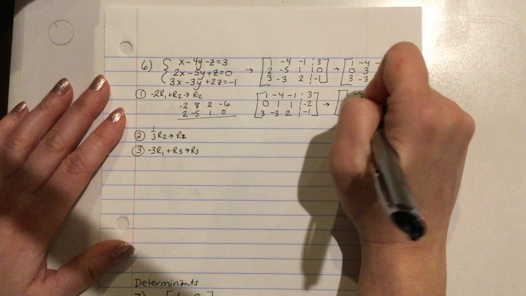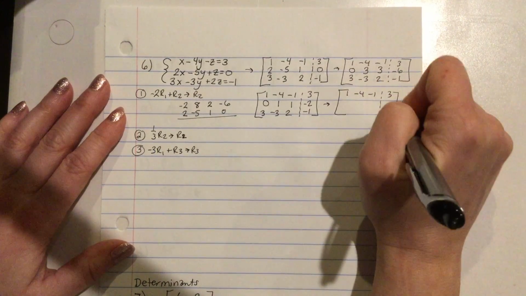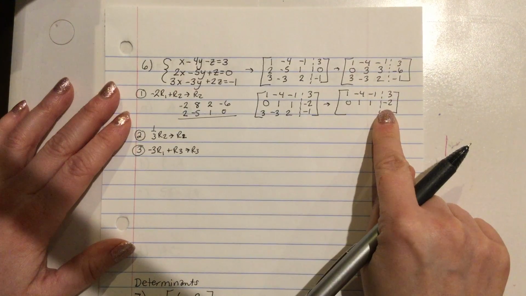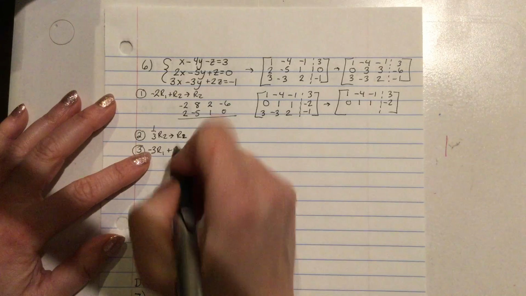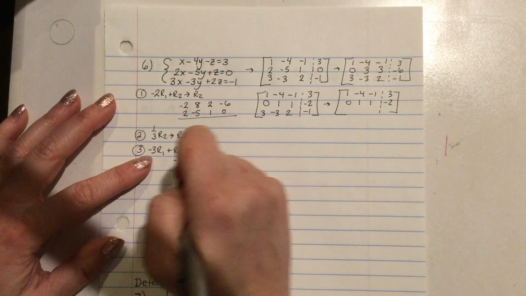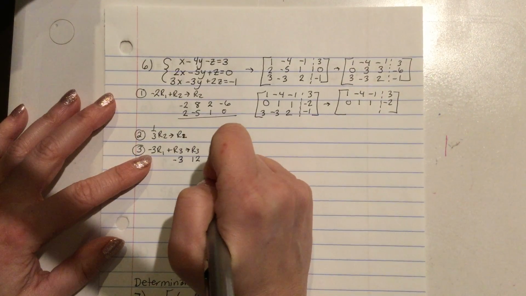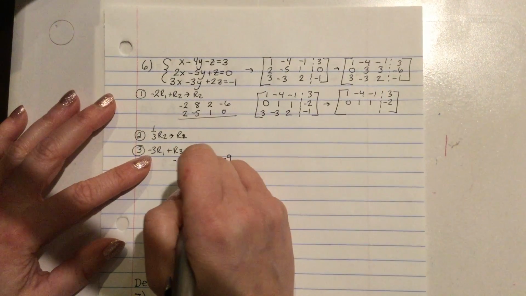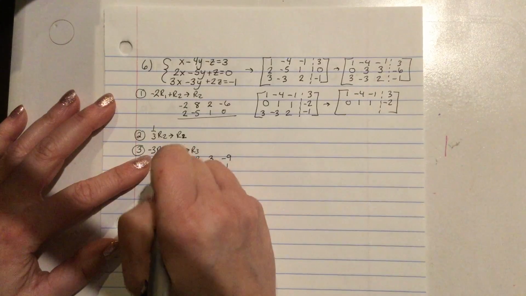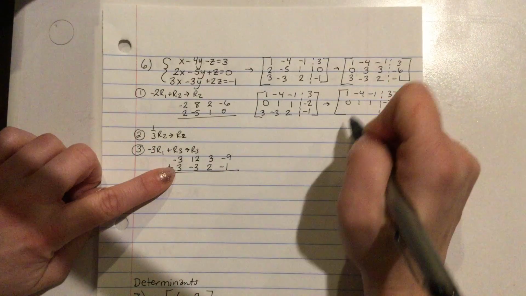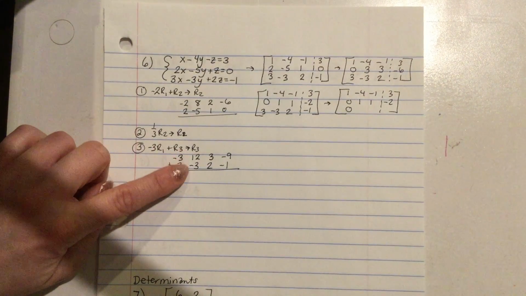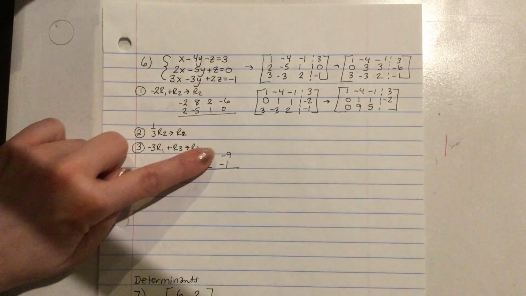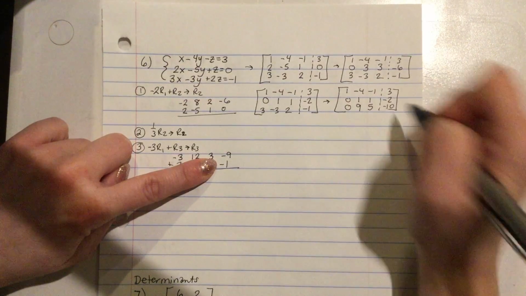So I'm keeping the top the same. I'm keeping the middle the same because right now they're good for row echelon form, and you have to get row echelon form first. Take the top times negative 3: negative 3, positive 12, positive 3, negative 9. Add it to the bottom: 3, negative 3, 2, negative 1. Negative 3 plus 3 is 0. 12 plus a negative 3 is 9. 3 plus 2 is 5. Negative 9 and a negative 1 is negative 10.